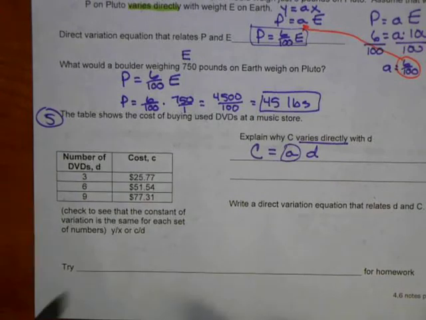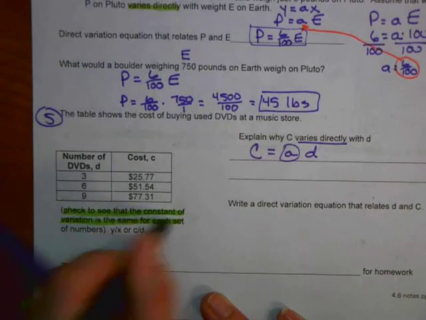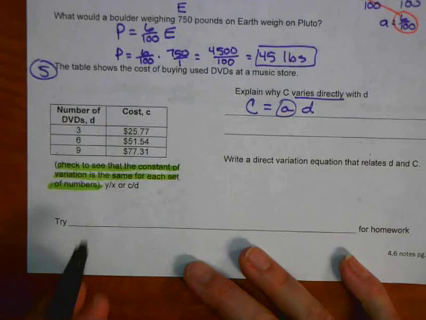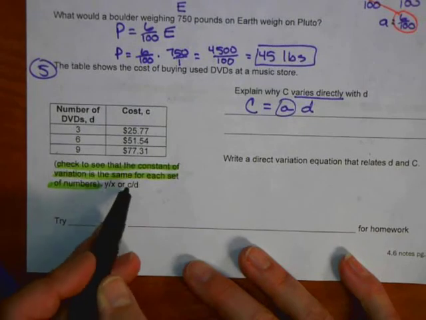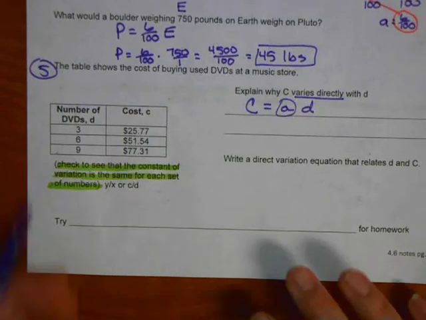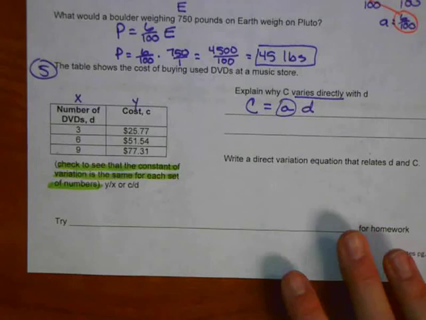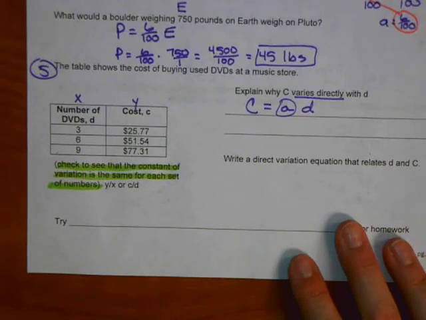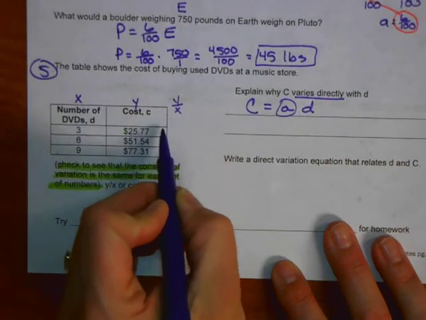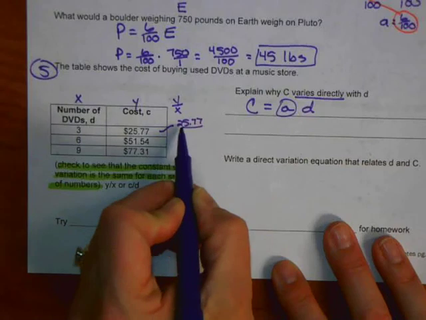Here's what you do for this. Check to see that the constant of variation is the same for each set of numbers. That means you do y divided by x or C divided by D. Here. This is my x, this is my y. Input, output. So if I do y divided by x for each of these, I'm going to get the same number if it is direct variation.